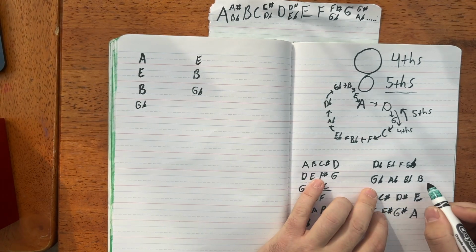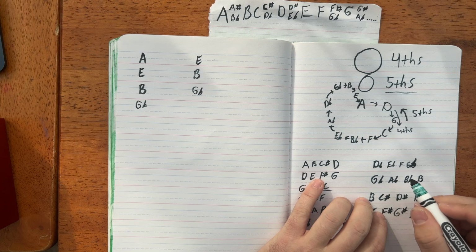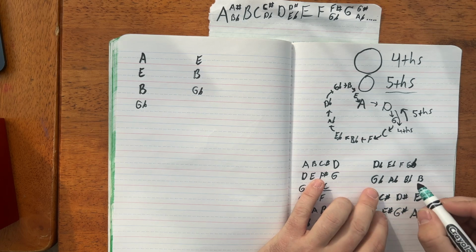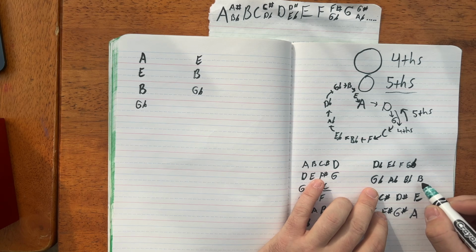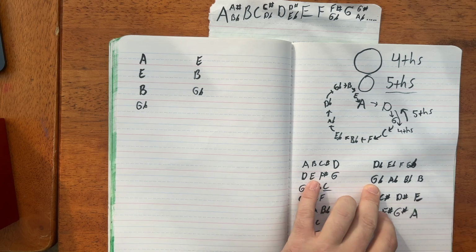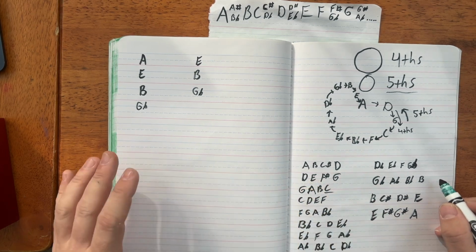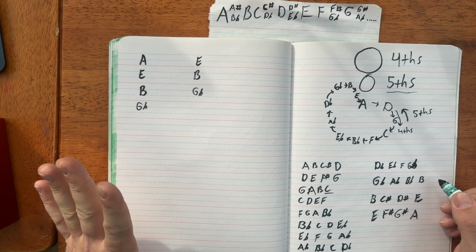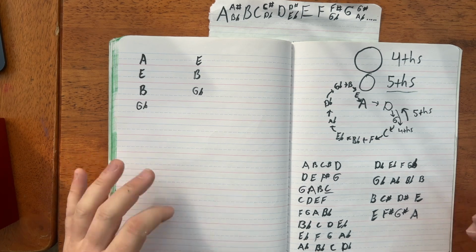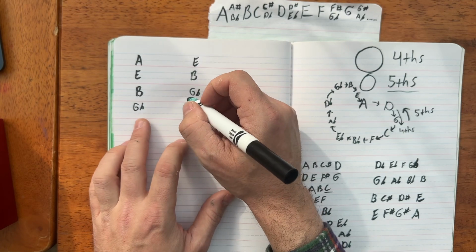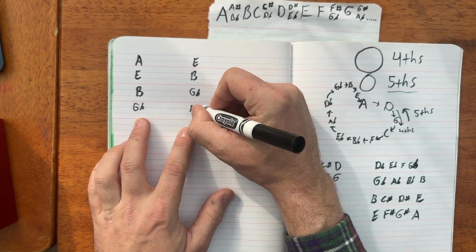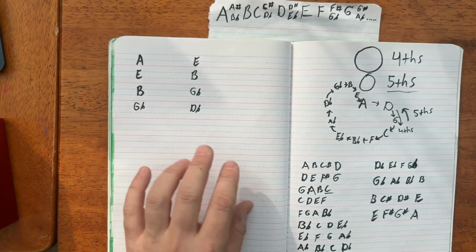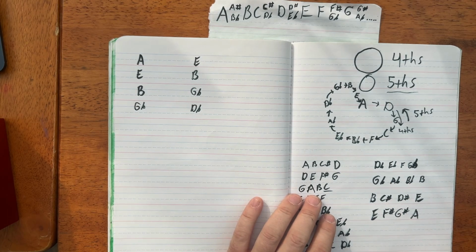What would come here? G flat, A flat, B flat, B, and the fifth would be C sharp or D flat. Okay? And so on and so forth.